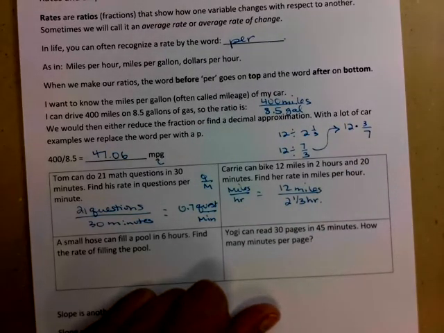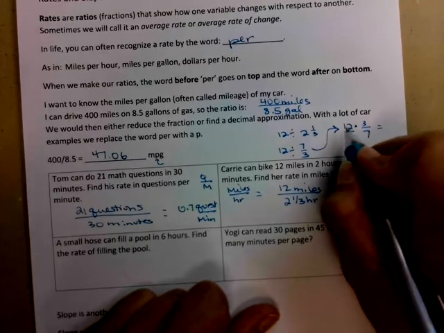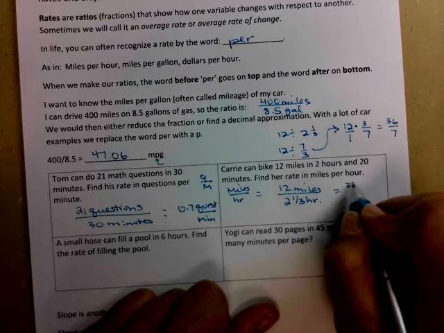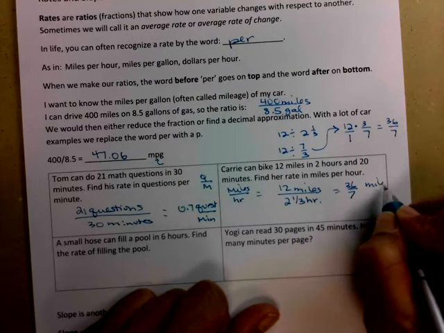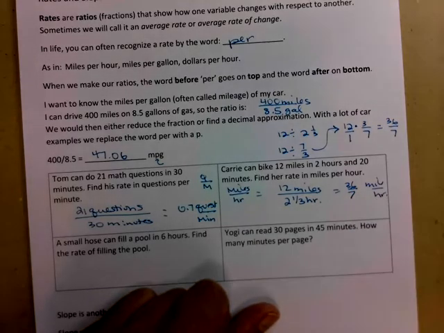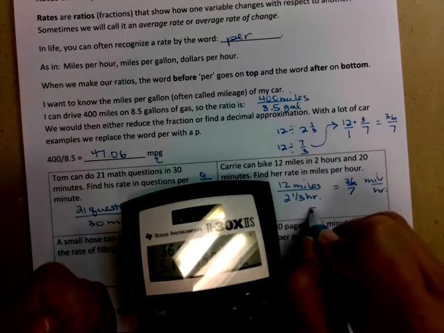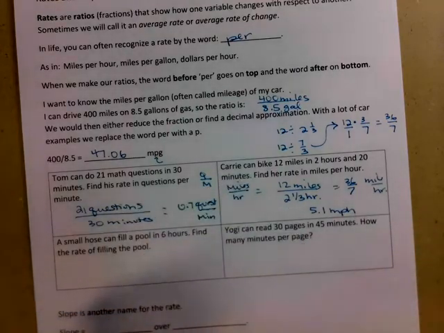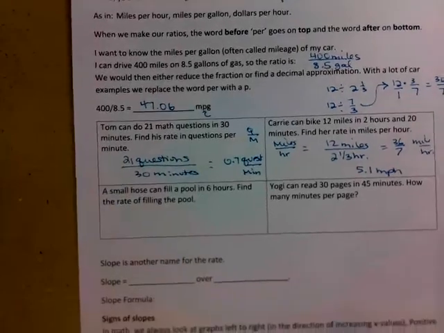So 12 times 3/7. Stick a 1 under the 12. 36/7. Oh, for goodness sakes, 36/7. And now I'm going to use my calculator. Miles per hour. I'm going to get a decimal version because that's just not something we would say. 36 divided by 7. How about 5.1 miles per hour? I would have thought that would have been faster. Okay, maybe she's doing heels.